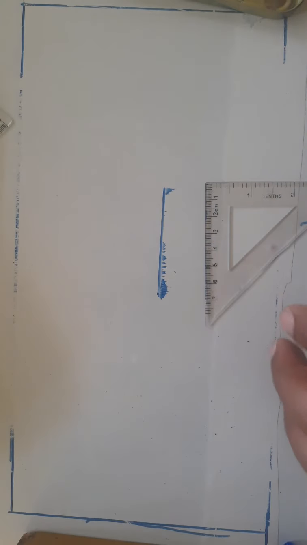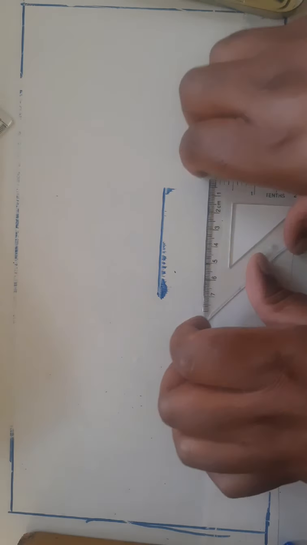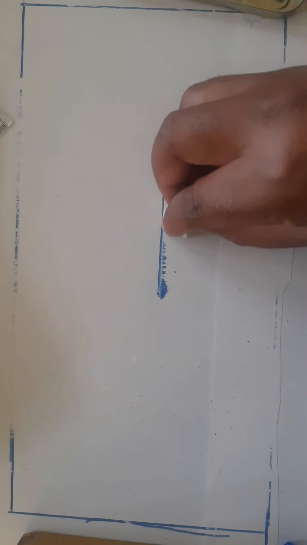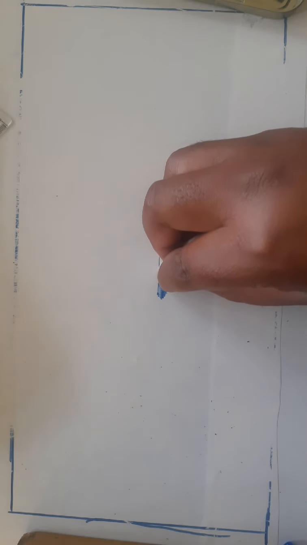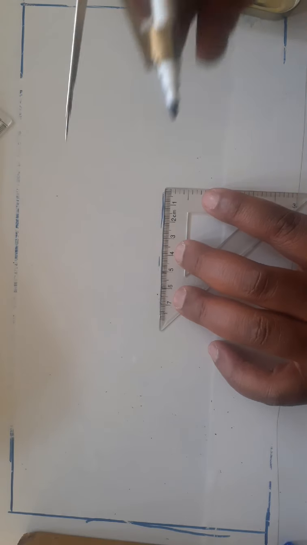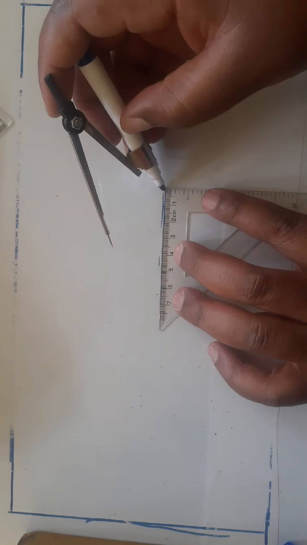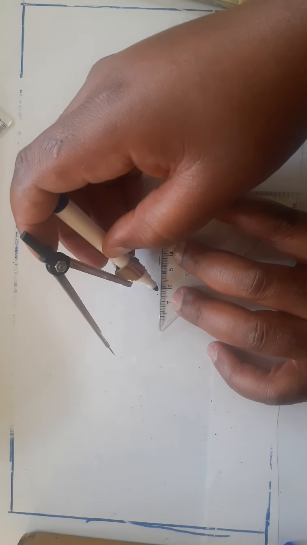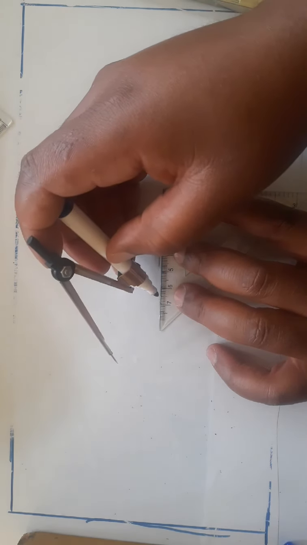Oh, there is that ink there. I hope it's fine. I hope we are still able to see. Let me try to remove it. Wait. Okay. Let me redraw it. So don't mind this because I'm using a whiteboard. 6.5 somewhere here.